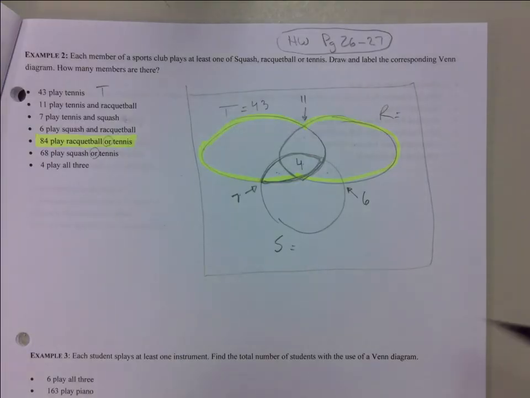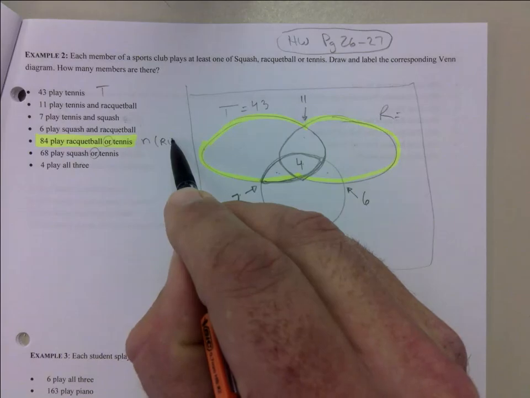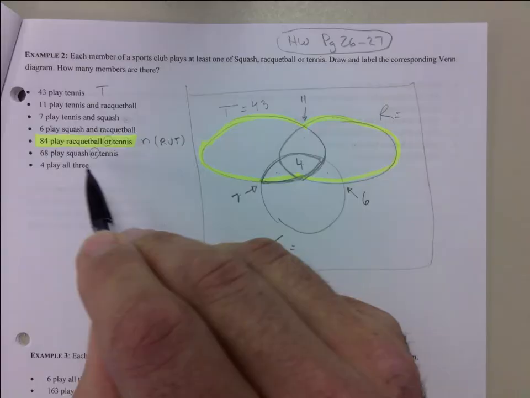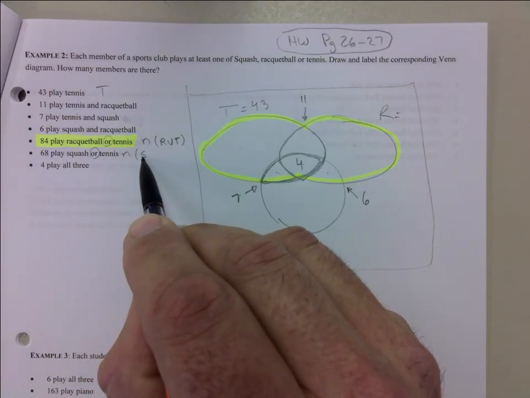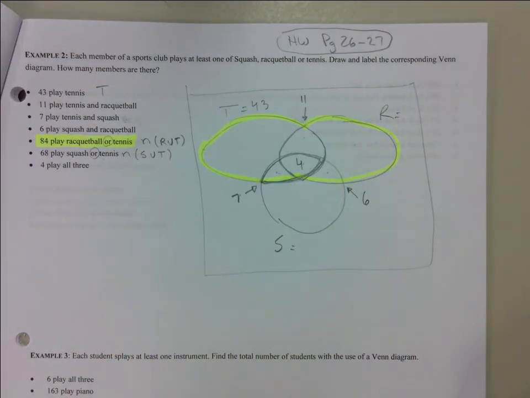I'm just going to keep that for now. Then you've got squash or tennis. I'm going to use a different color for that one.